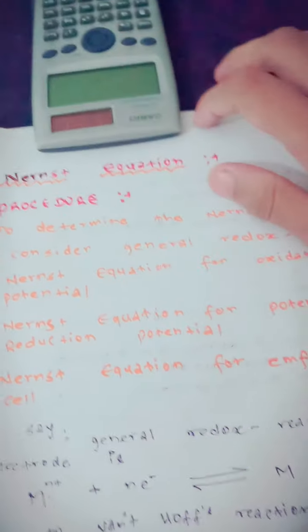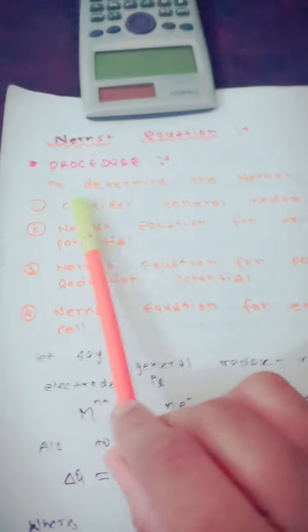So finally, step by step I am going to show you how to determine the Nernst equation. So let's begin. I have prepared this paper, and one by one I am going to show you and explain how to determine it. Fan is on, so I have to keep the calculator on this paper so that the paper will not move. So see here, the Nernst equation procedure.